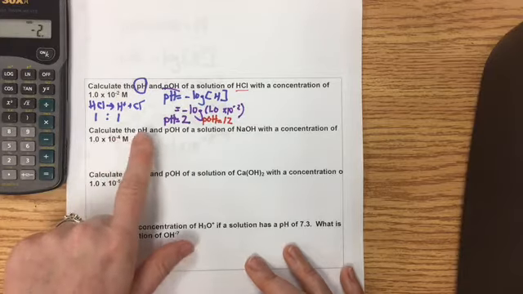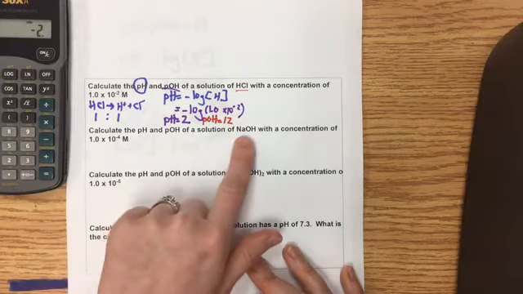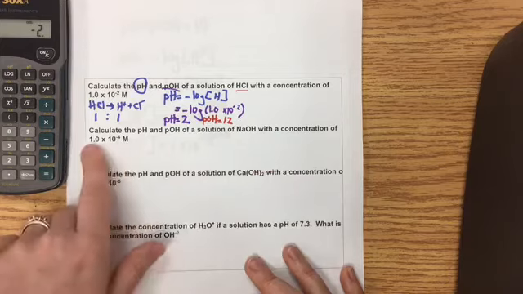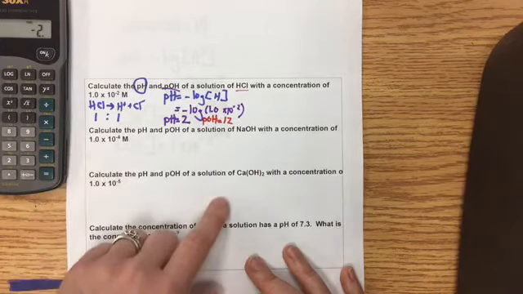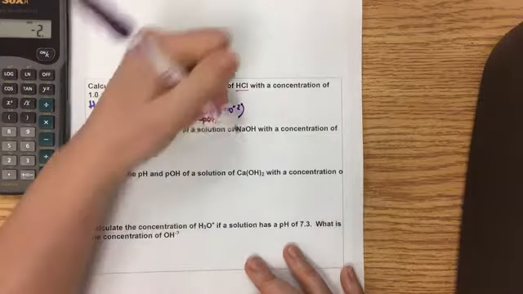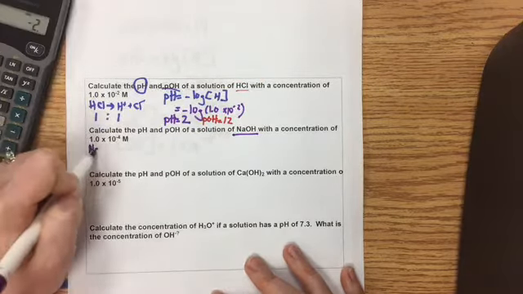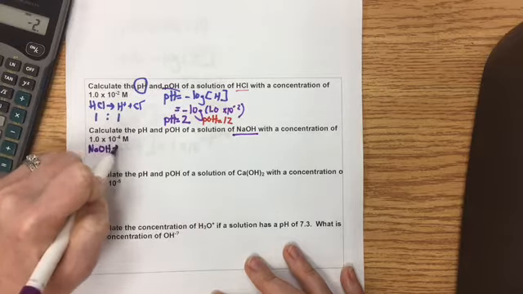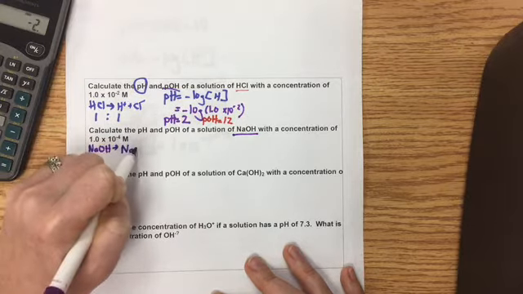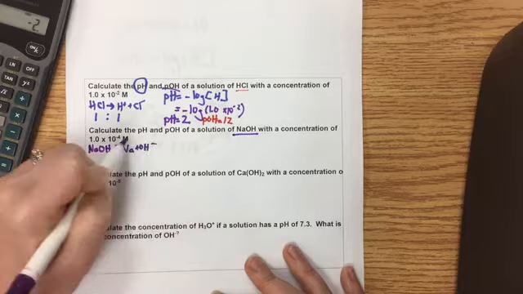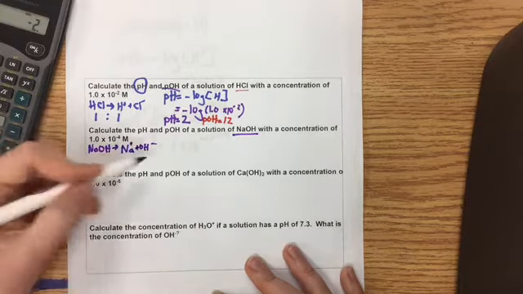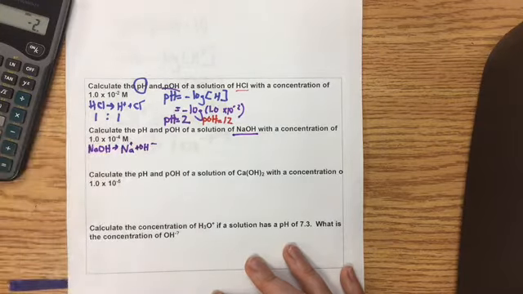The second problem says, calculate the pH and the pOH of a solution of NaOH with a concentration of 1.0 times 10 to the negative 4. So again, I'm going to look at my compound, NaOH. According to the Arrhenius theory, NaOH is going to dissociate or ionize into Na+ and OH-. Since it's producing OH, I know it's a base. Since it is a base, I'm going to have to find the pOH first.